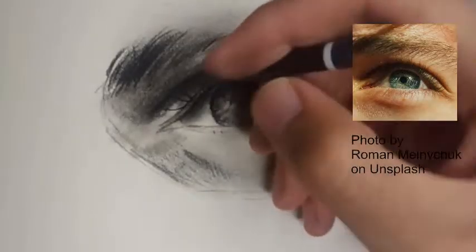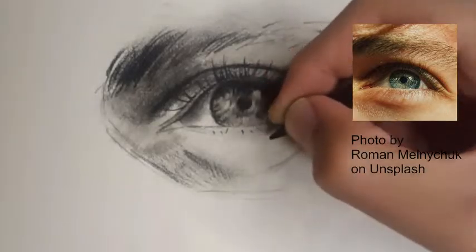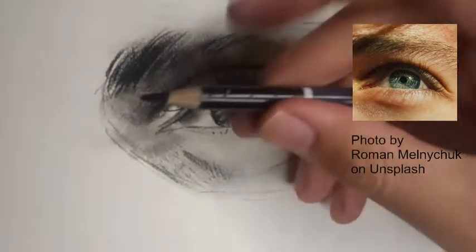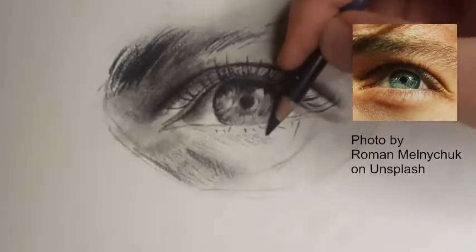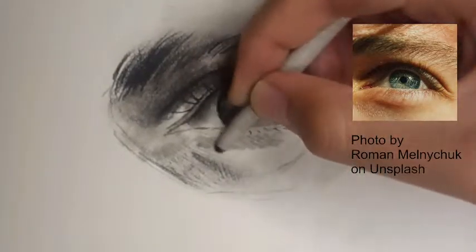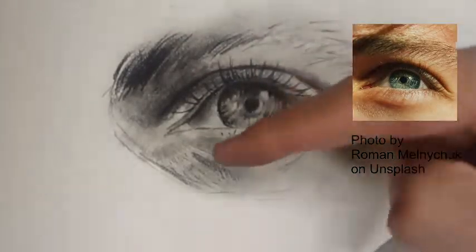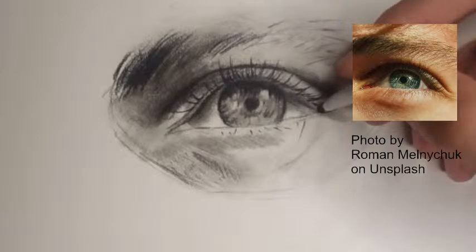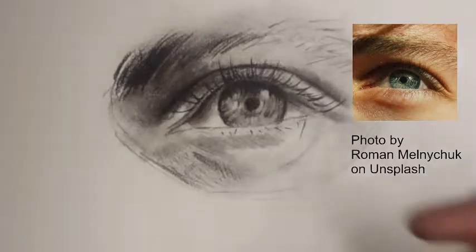I'm also drawing the lower eyelid eyelashes. And I am applying shading here. It's a good idea to have a reference photo and study it.